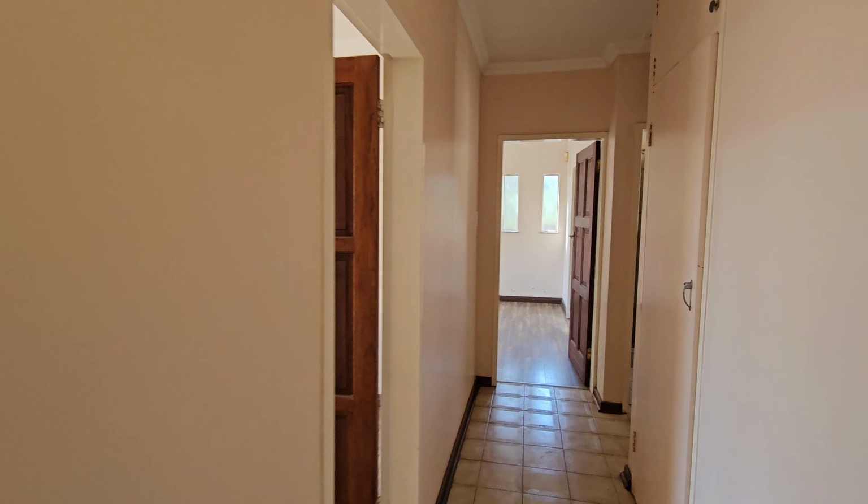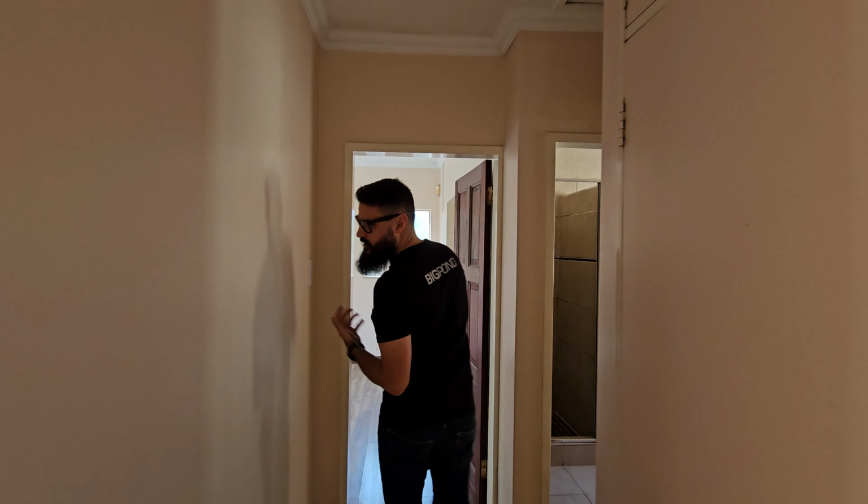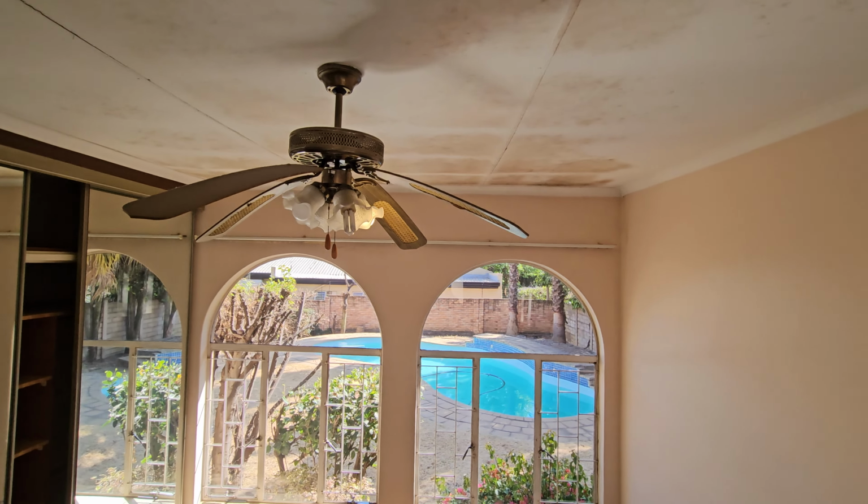Now, coming down the hallway, there are 3 bedrooms. They all actually have very decent laminate flooring. They have good carcasses in terms of the cabinetry. So there is really a lot that can be reused on this house. All of the ceilings are good, except for the main bedroom, which I'll show you guys here.